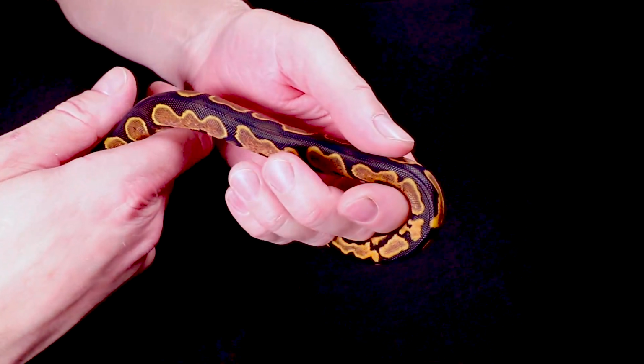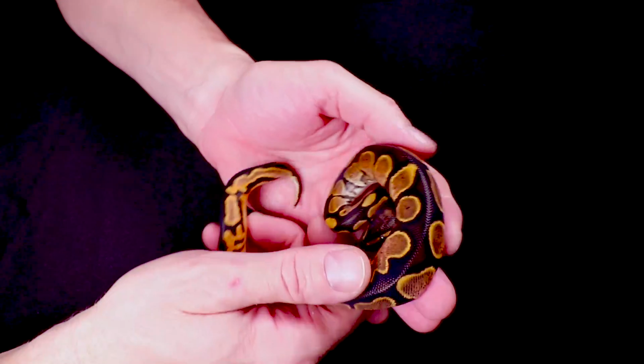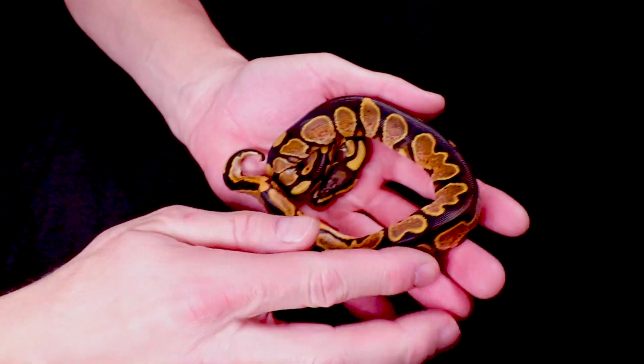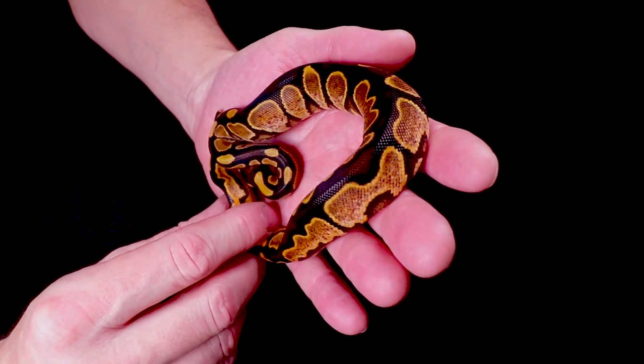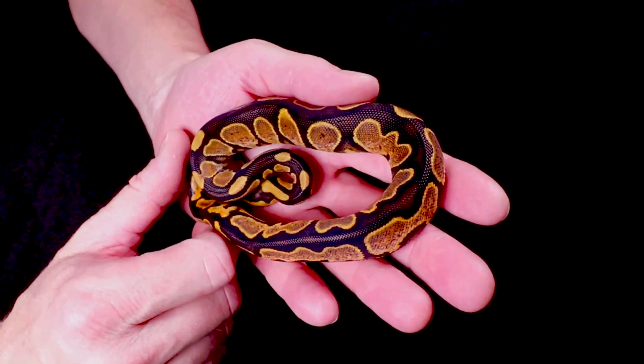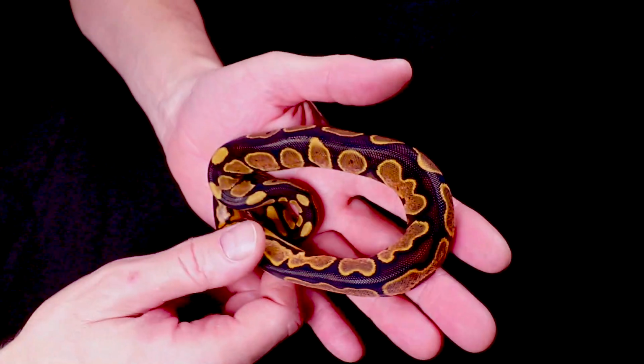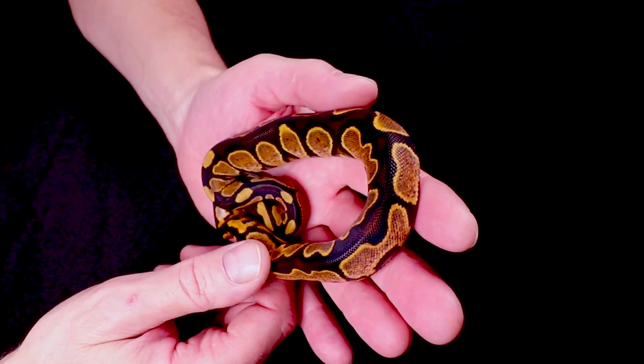I don't know if you can pick that up on the camera. It depends on the color grading that I use. Sometimes the colors can be a little off on the camera versus real life, but this is super orange and really dark. And as a matter of fact, I went over to Morphmarket and I found one almost exactly like this, which is kind of crazy that this is just a Calico with no other genes.